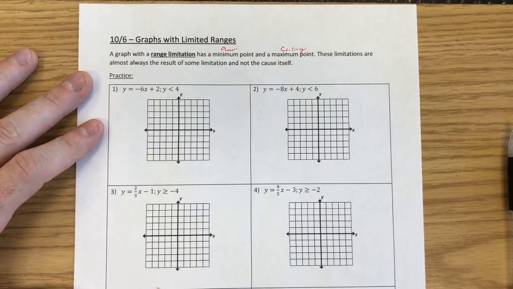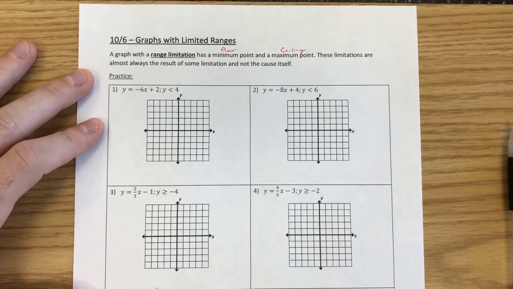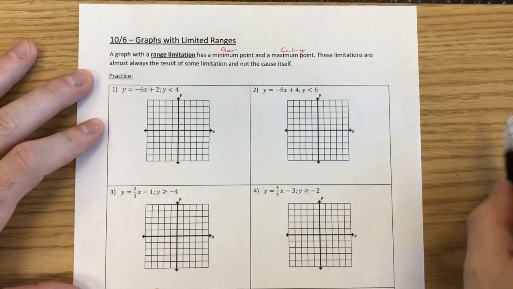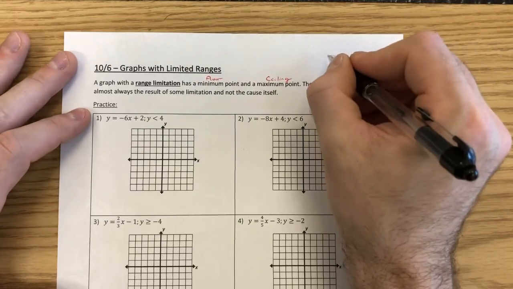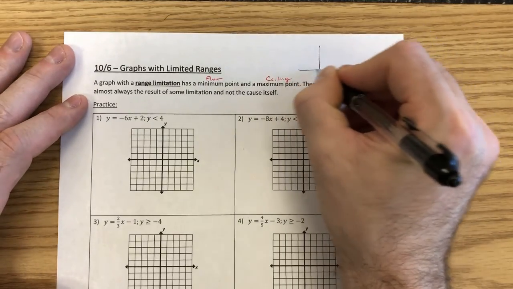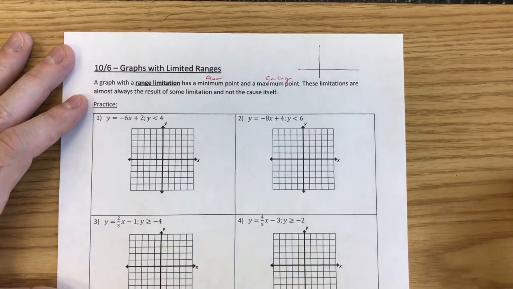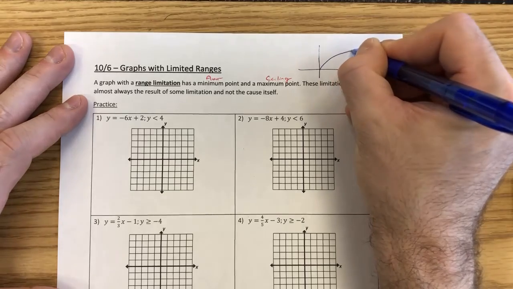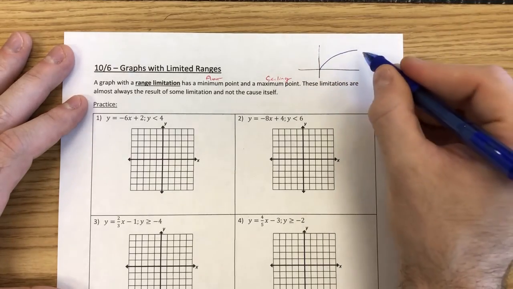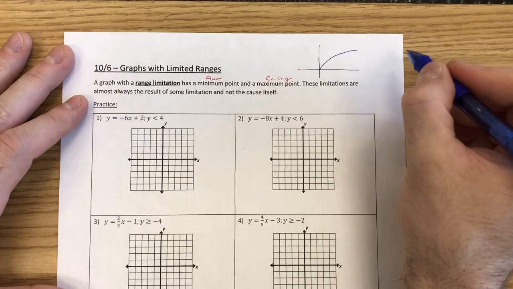Furthermore, when we look at limited ranges, one of the things we'll eventually go through in calculus is what we call limits. So when a graph starts to spiral upward, let's take a look at a sample graph. Say my graph is going up, up, up, up, but it's starting to taper off. At some point, that graph is going to flatten out.